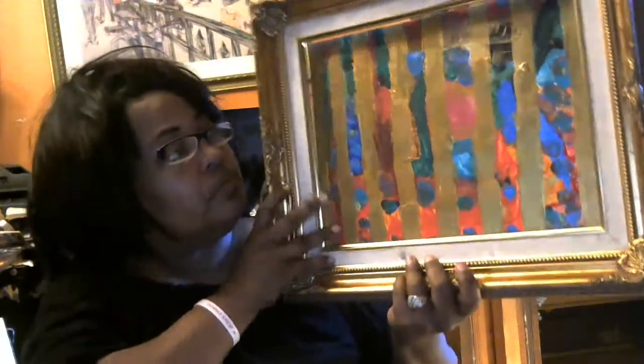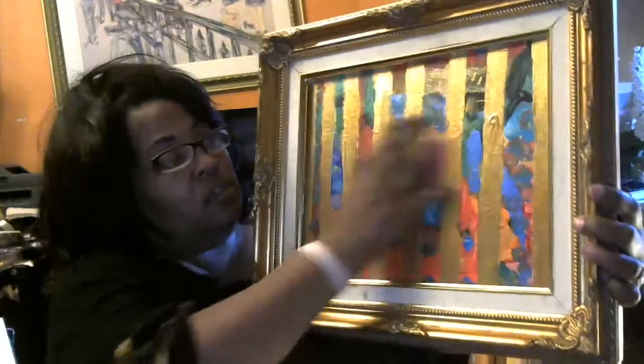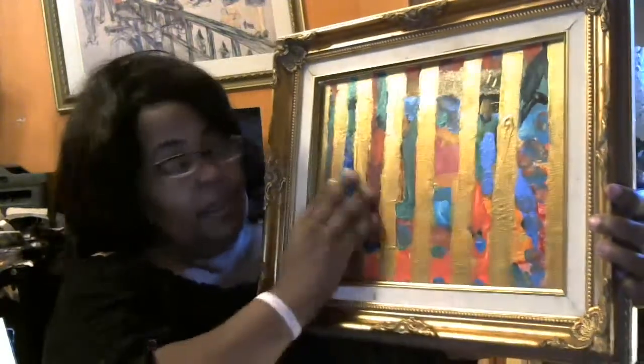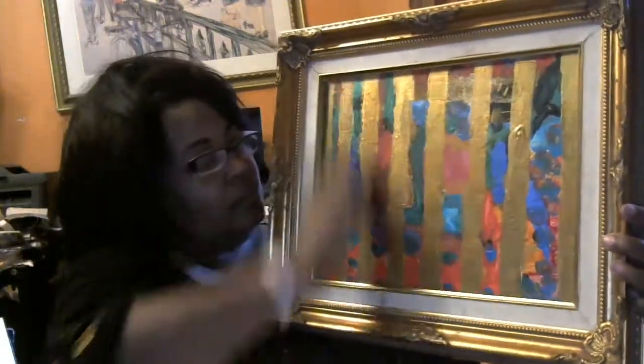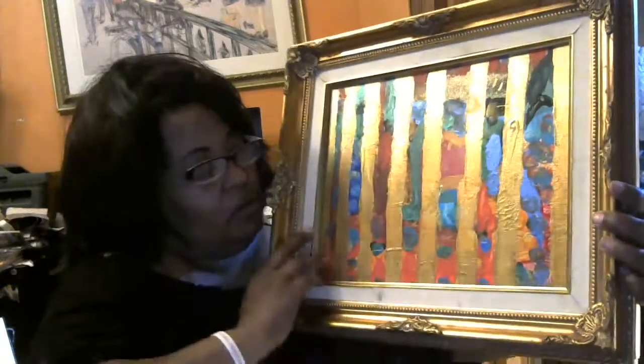This is what abstract is. A piece of abstract art is this: a large piece of art, lines, no planning, paint using your hands or a brush, and then you just put gold stripes on it, or it doesn't have to be straight.